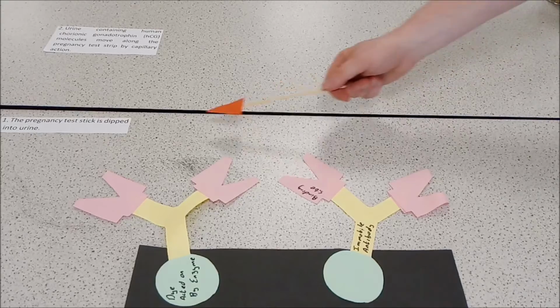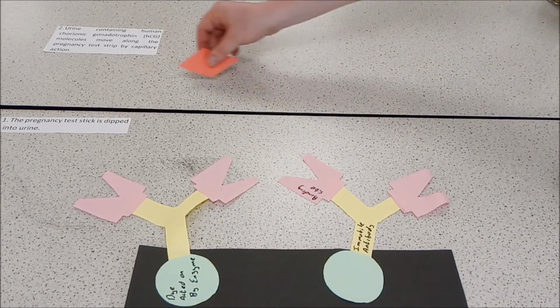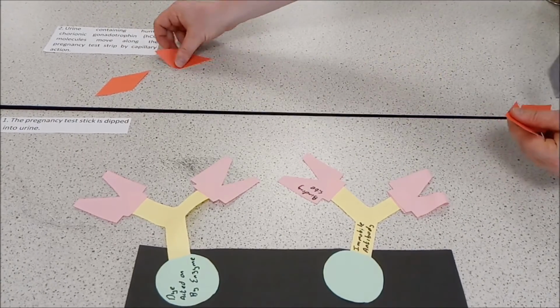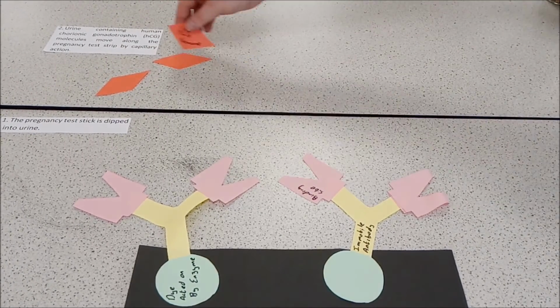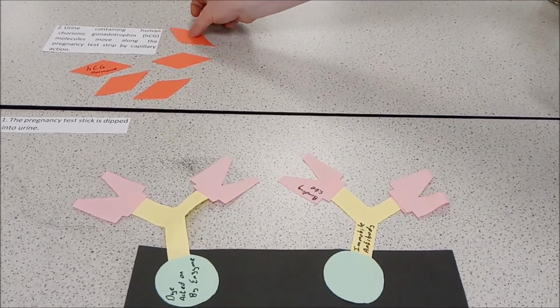It might be worth at this point, if you have some chromatography paper and some coloured dye, you could actually show students what it actually looks like as this might move along it.